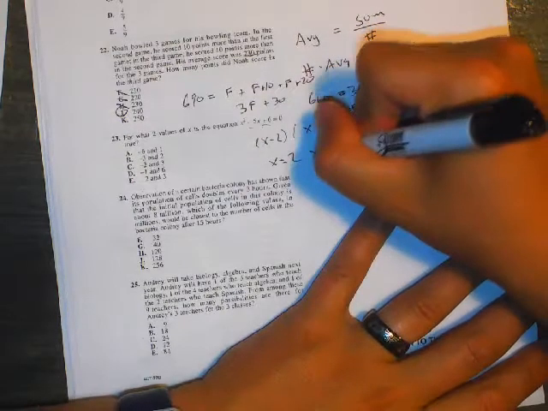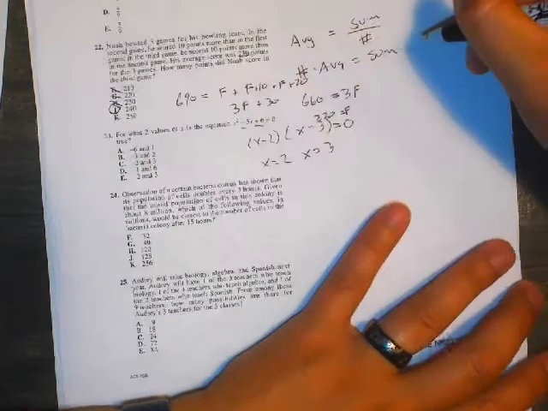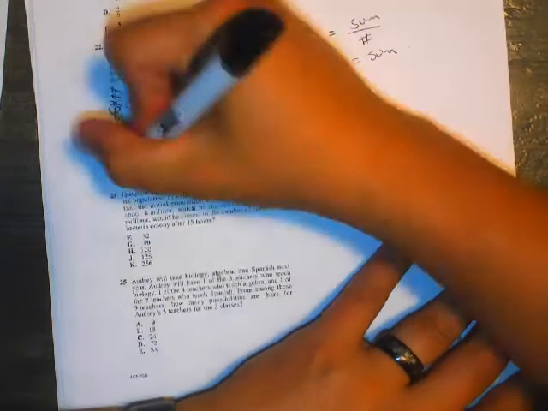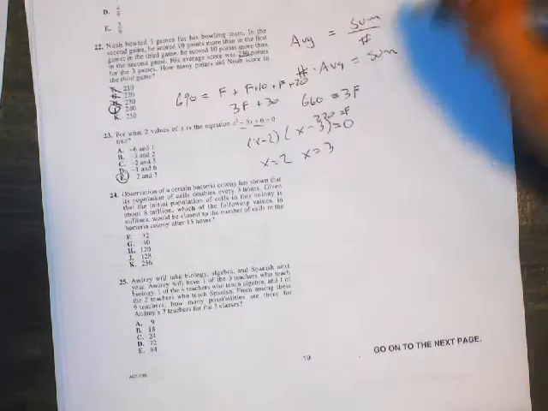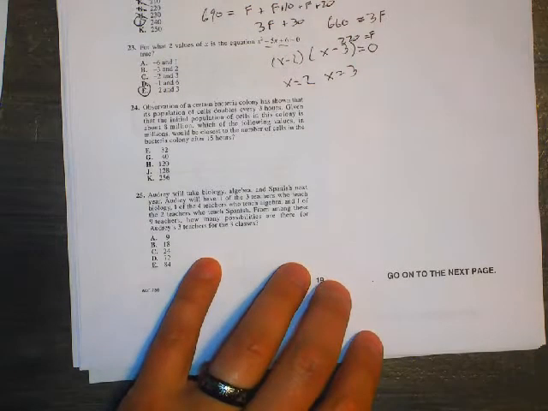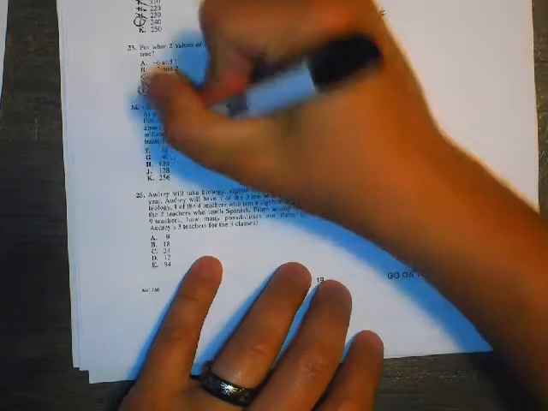So for our solutions here, we have to set each of these equal to 0. So x minus 2 equals 0 means x equals 2. X minus 3 equals 0 means x equals 3. So our solutions are going to be positive 2 and positive 3, which is E.